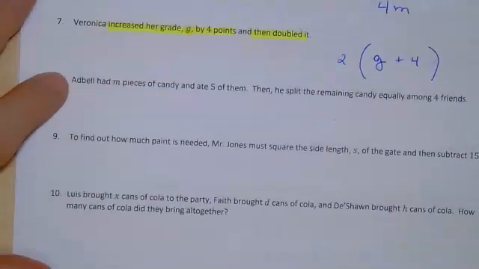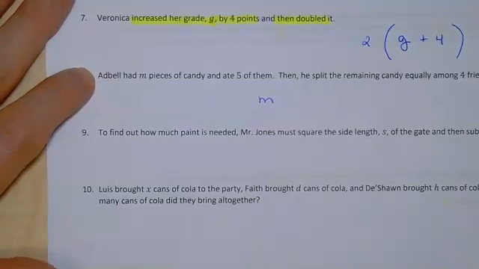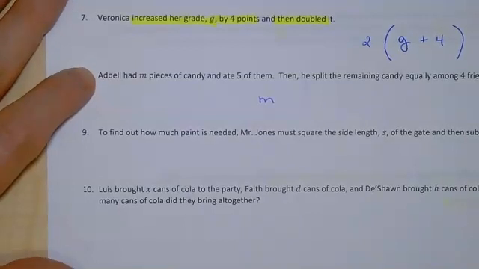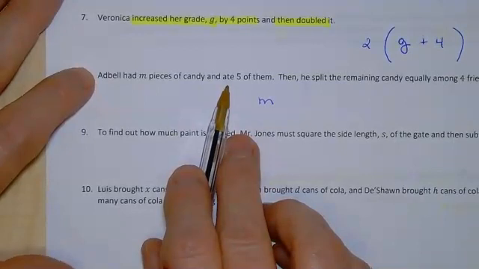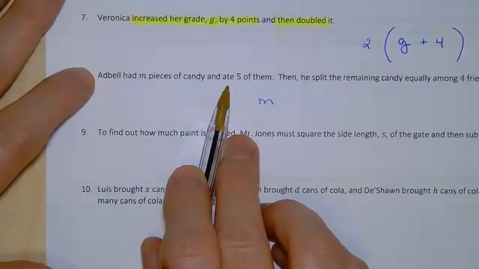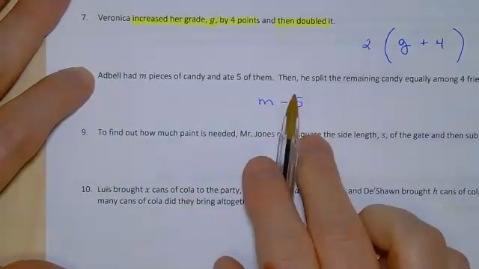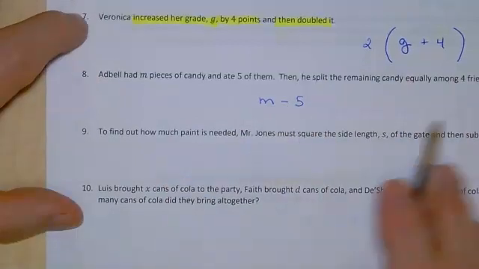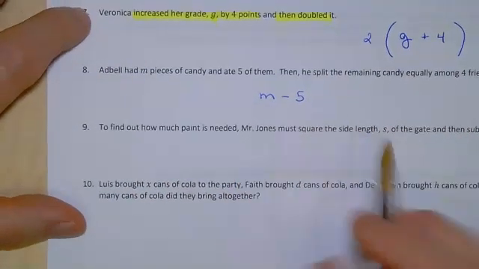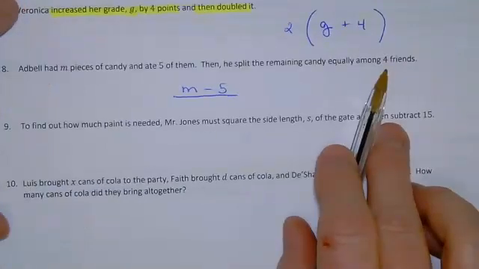Okay, Aaron had M pieces of candy and he ate 5 of them. How do you write that part, Aaron? If you ate 5, are you adding or taking away? Taking away, so M minus 5. Yep. Then he split up whatever was left equally, which means I'm going to do what with this answer? Divide. Divide it among 4 friends.